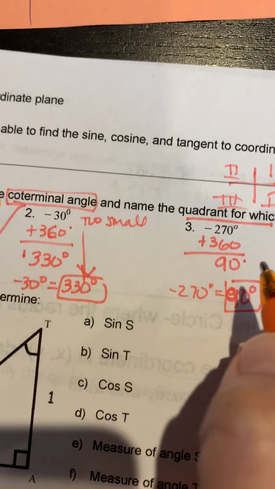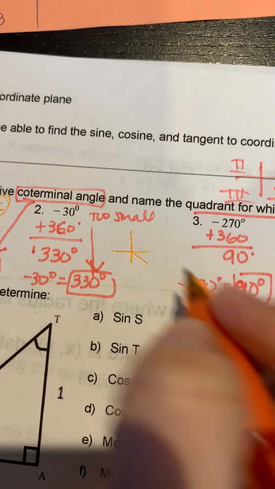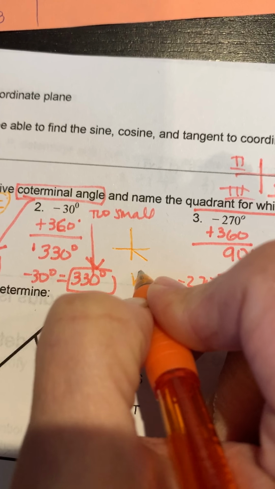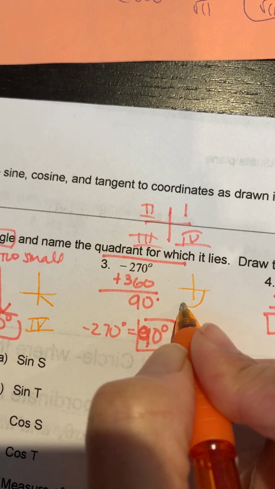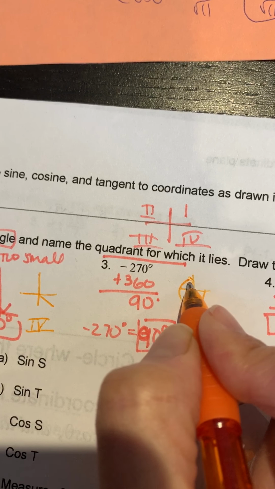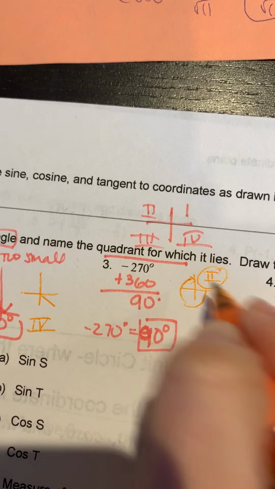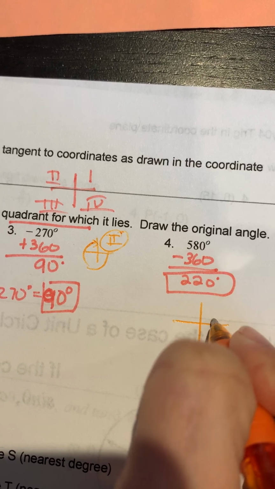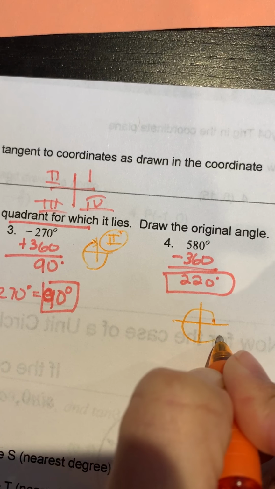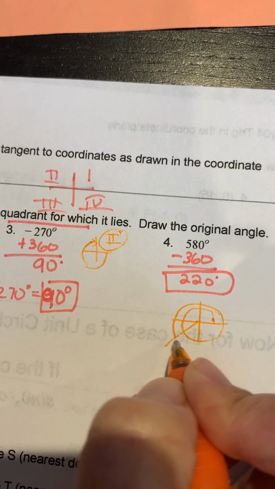I'm going to do this one, 330, which is the same as negative 30. That's the original angle. That's quadrant 4. And this one is negative 270, and that's quadrant 2. And then this one is 580. So that goes all the way around 360, and it keeps going to about there. And anyway, that's quadrant 3.